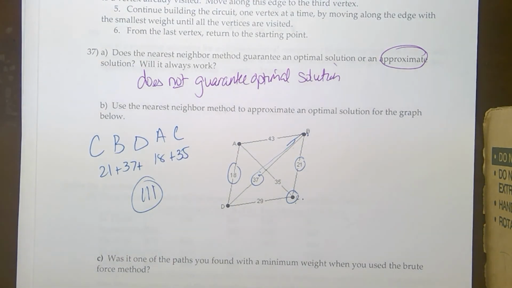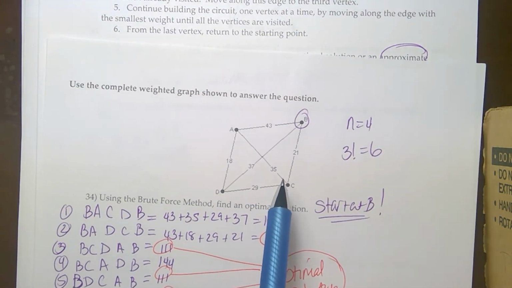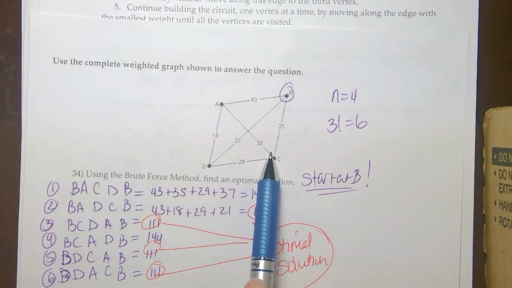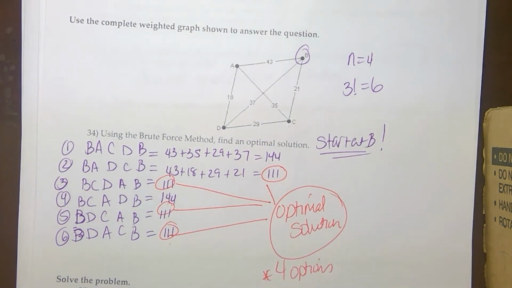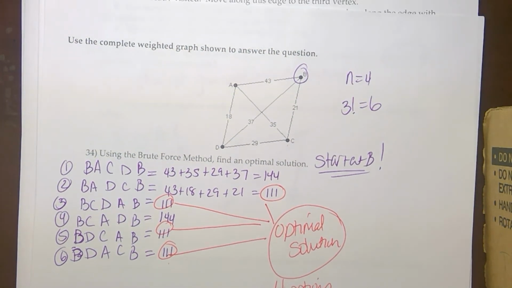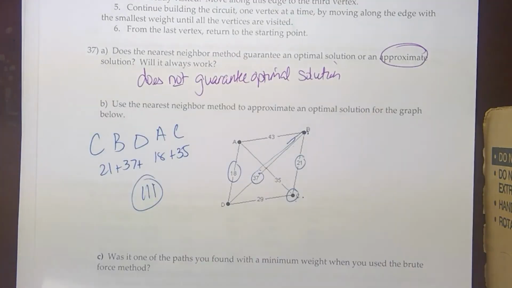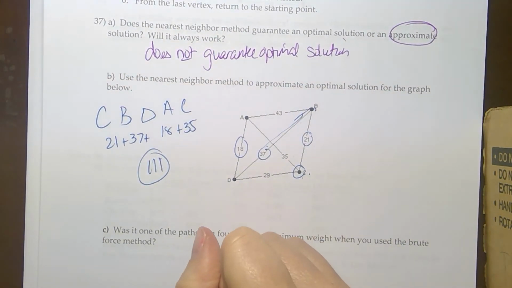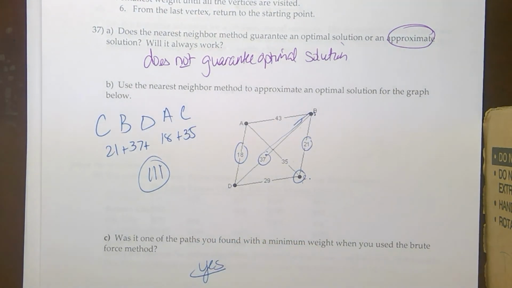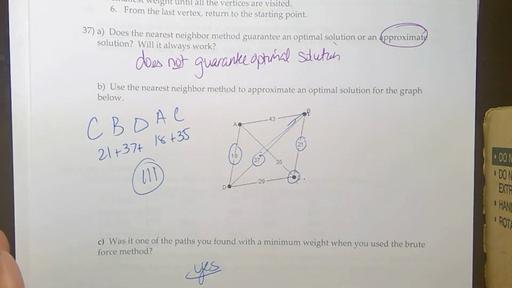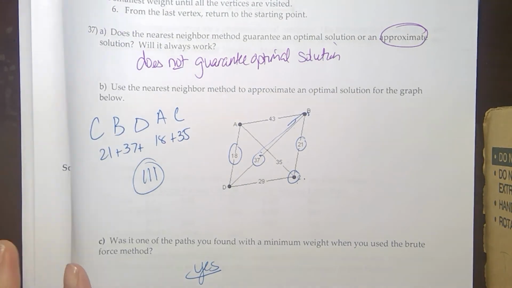Now, I tricked you a little bit because this is one of the circuits that we already did. If you go back to the last time that we did the brute force together, that's the same graph, the same chart. We started with C instead of with B, but that's okay. We got the same value, that 111. That ends up being the optimal solution. That ends up being the least value combination of those pathways that's available.